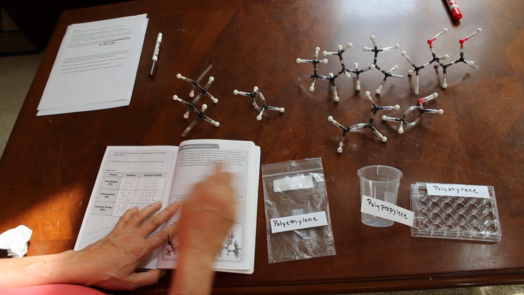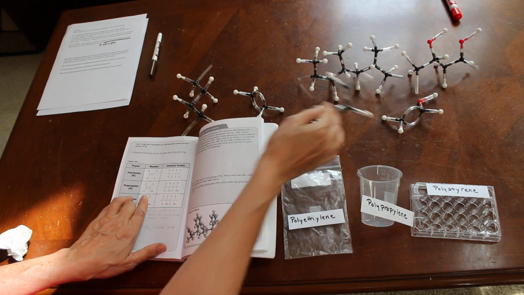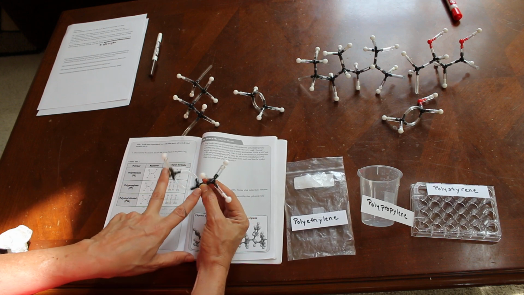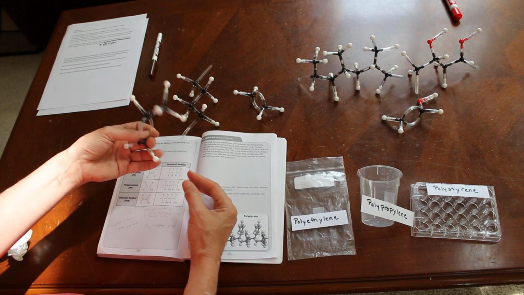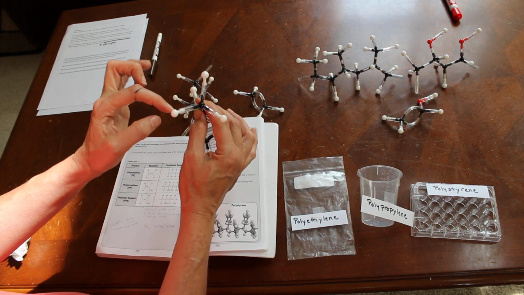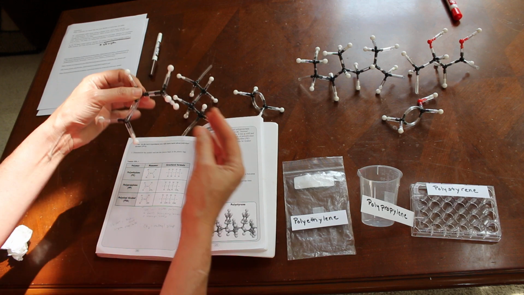All right, so now let's look at polypropylene monomer. Okay, the monomer is very similar. It has the 2 carbons with a double bond. It has the hydrogens, but what's different here is we have a CH3. Here's the carbon with 3 hydrogens. This is called a methyl group.